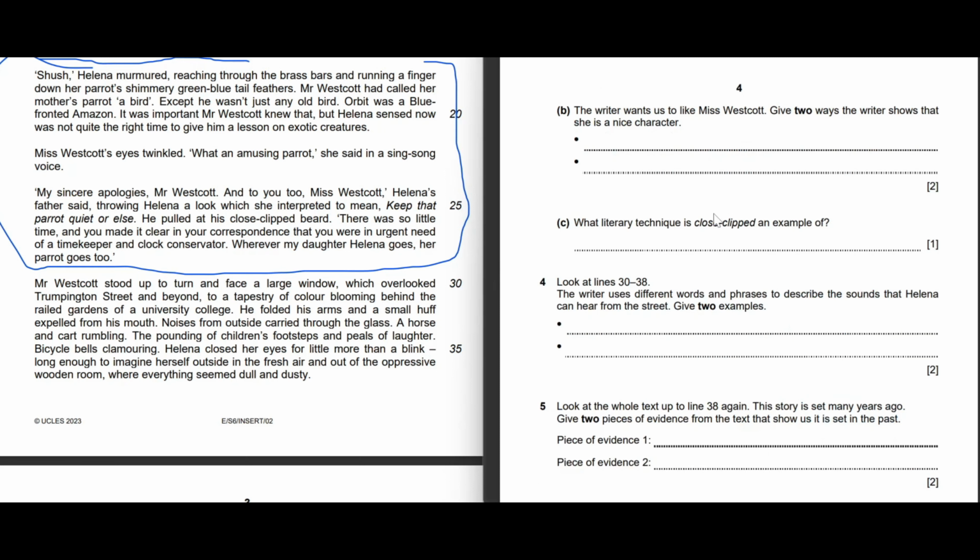Okay guys, now in question 3b, still from the same box, lines 17 till 29. Question B, the writer wants us to like Miss Westcott. Give 2 ways the writer shows that she is a nice character. 10 seconds from now.